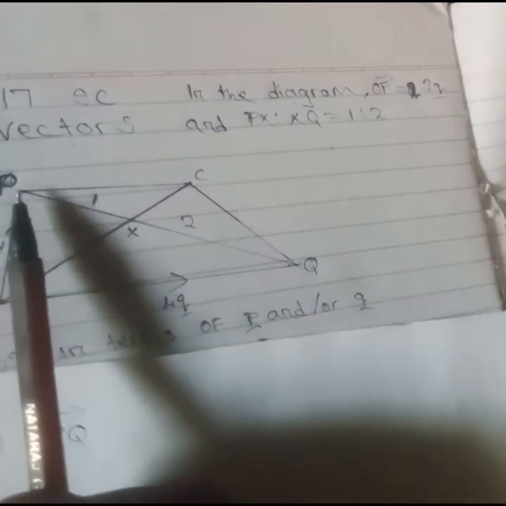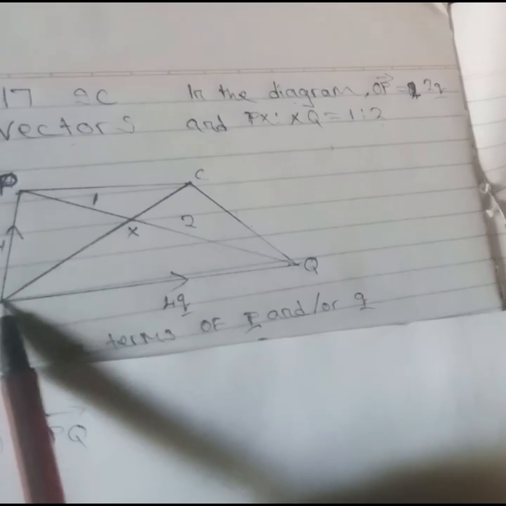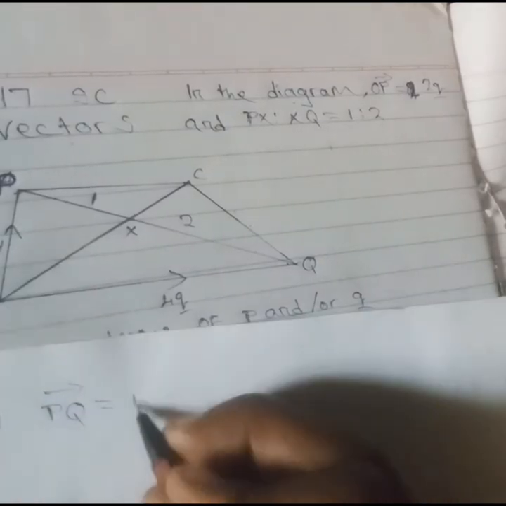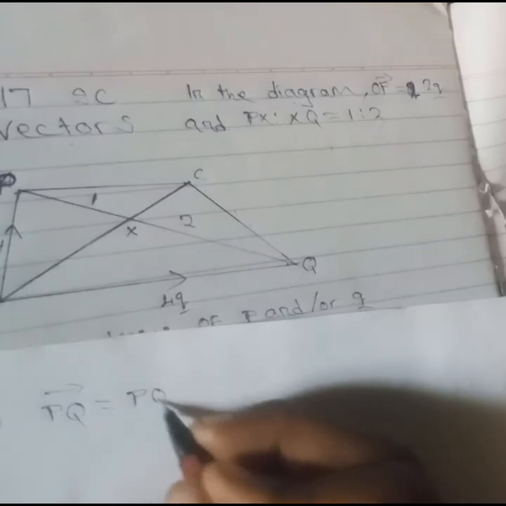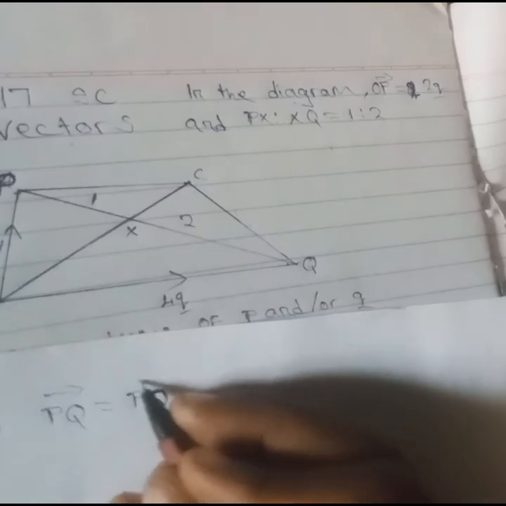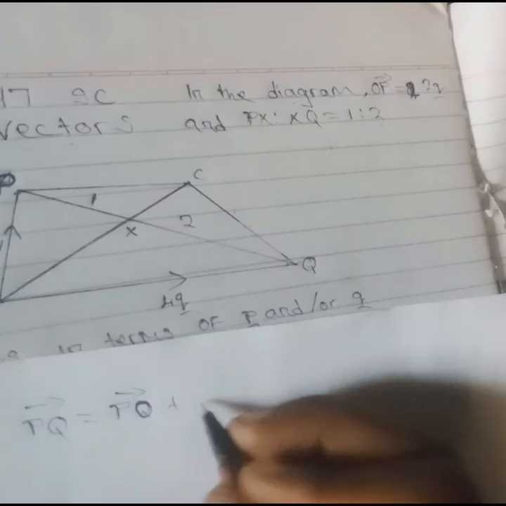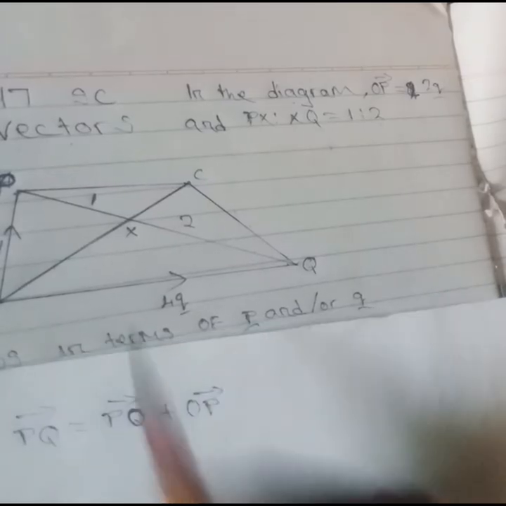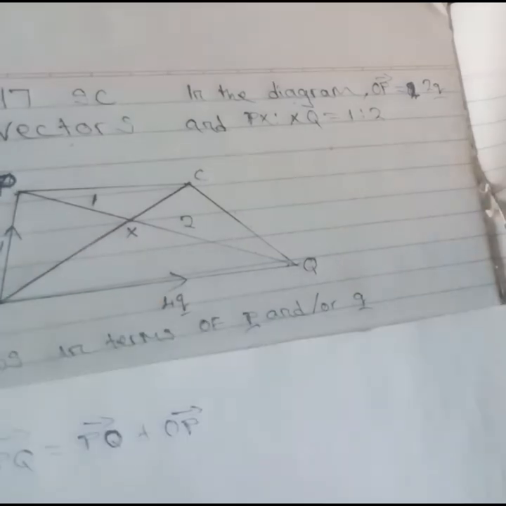We can move like this, P to O, then O to Q. So PQ is equal to PO plus OQ. This is the route we can use to go to Q from P.